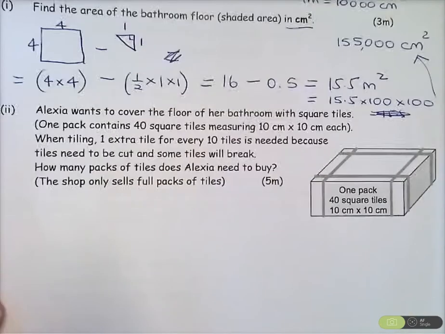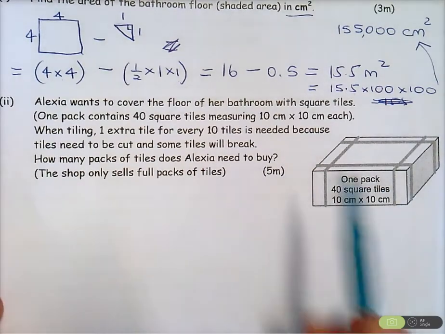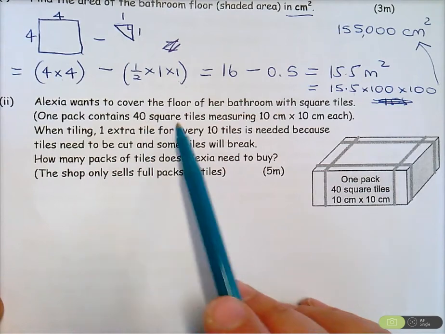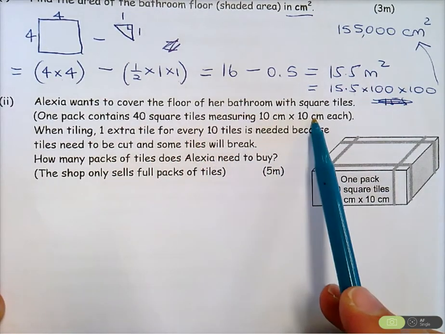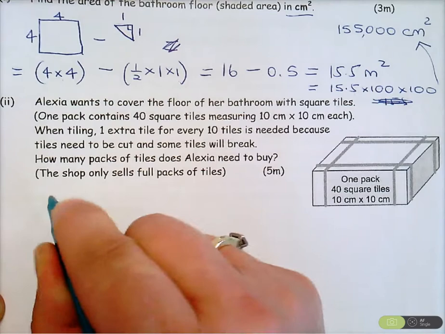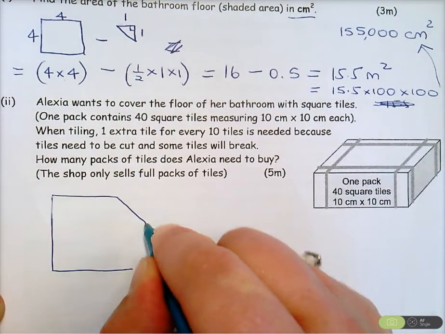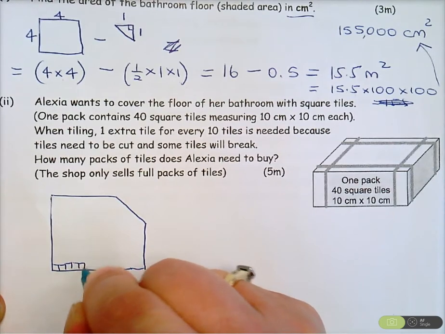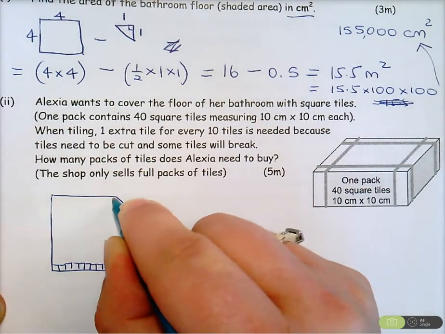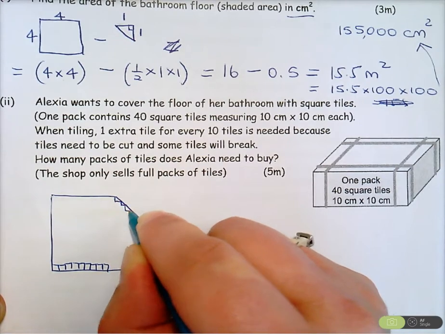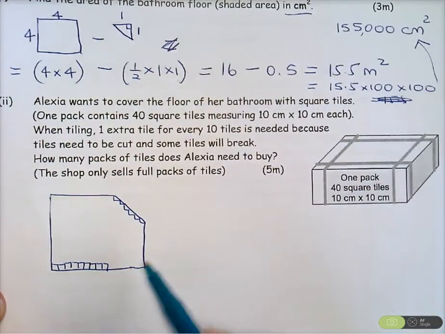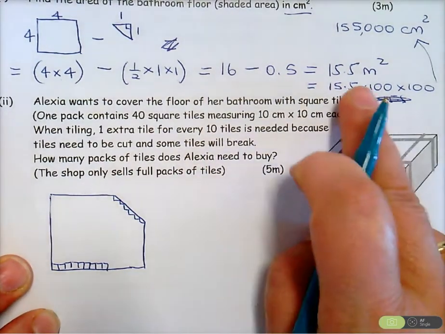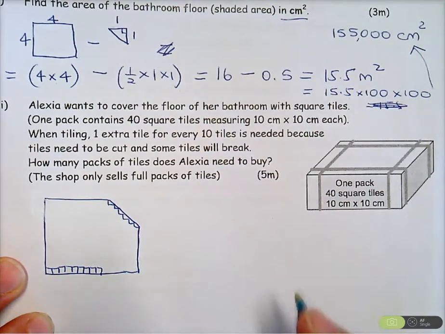All right, now, this last bit. Alexia wants to cover the floor of her bathroom with square tiles. One pack contains 40 square tiles measuring 10 centimetres by 10 centimetres each. So girls, I've basically got this shape, and we're going to put lots of little square tiles in there. And when we get up here, we're obviously going to have to cut them. Now, we know that the area of the floor is 155,000 centimetres squared.